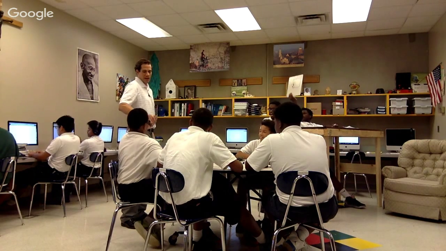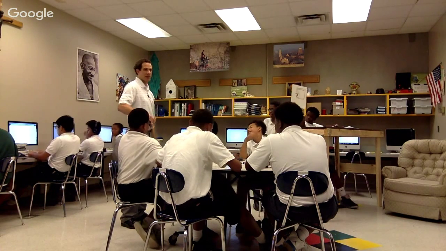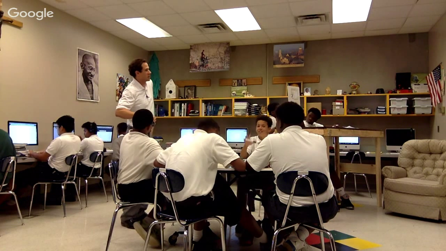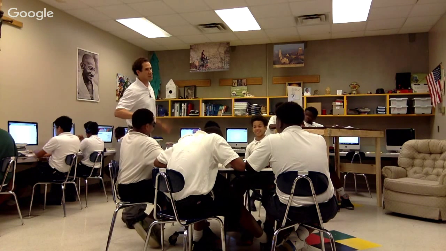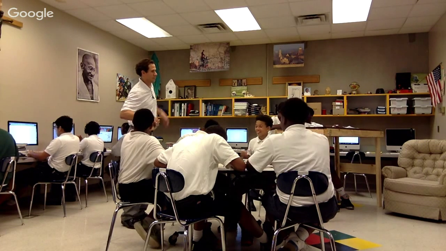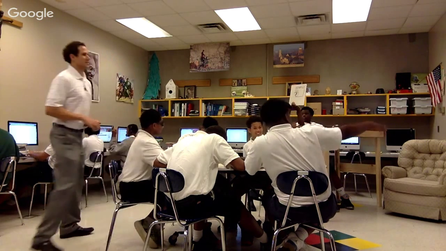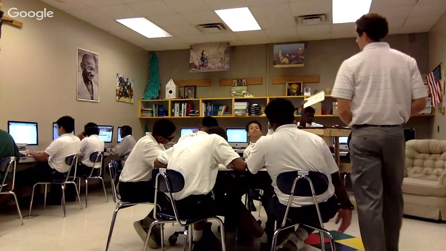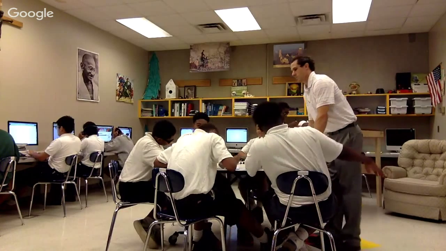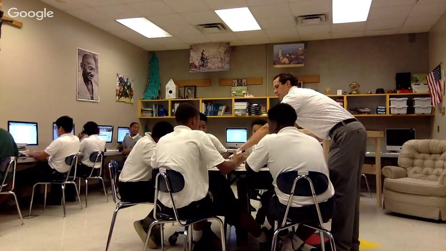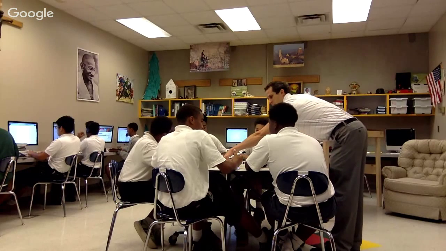So now I got an insulator. This is slowing down the energy. So instead of my hand burning, it's a little slower. And when I'm moving this slow, I'm not going to get burned. See that? Yes, that's dangerous right there. So you've got to be touching directly though, and this is the key here. If you're not touching it directly, it's not conduction.